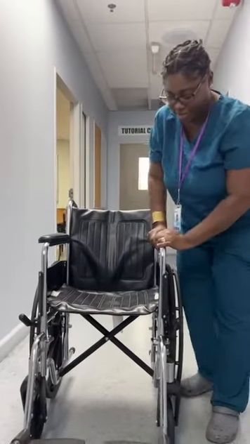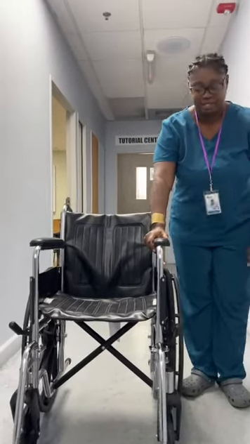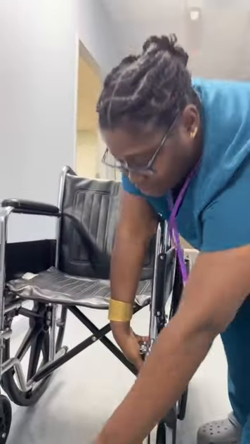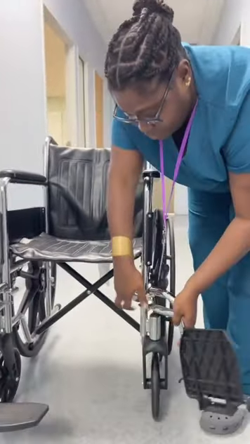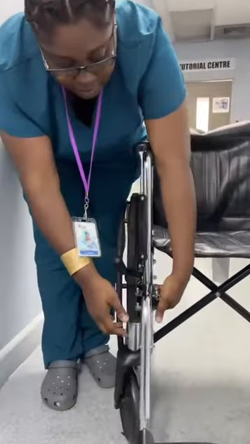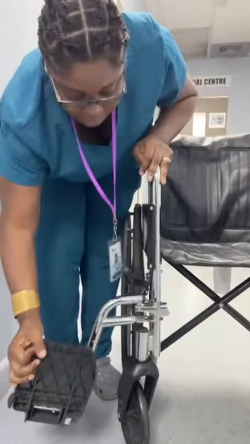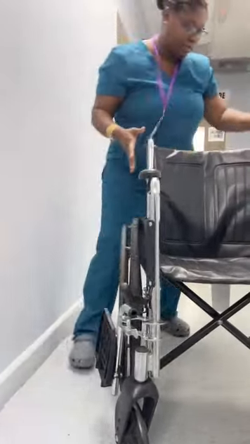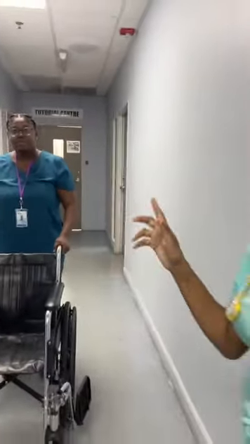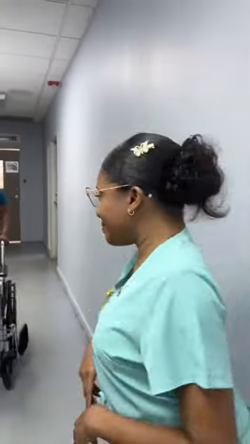We are ensuring that the seat is safe and make sure that it's clean. Make sure the adjustable parts are properly functioning. Good. So we're going to approach our client now.